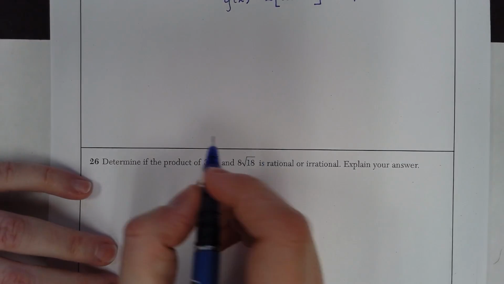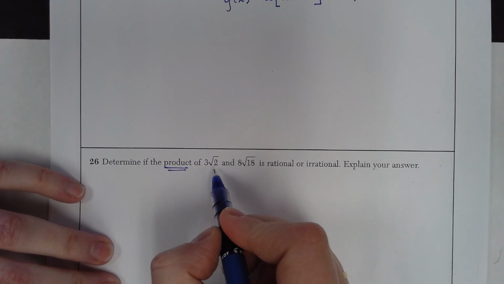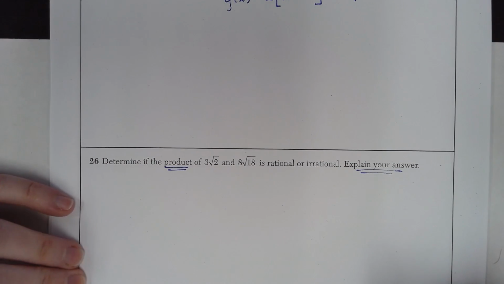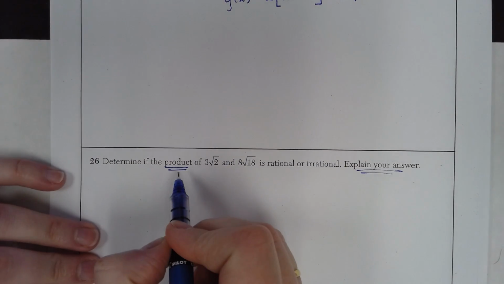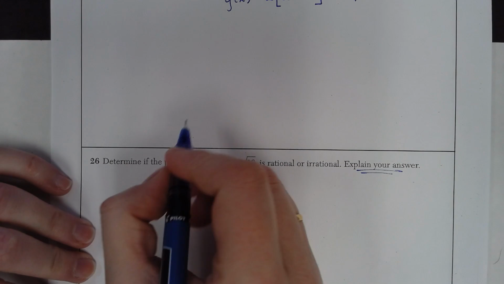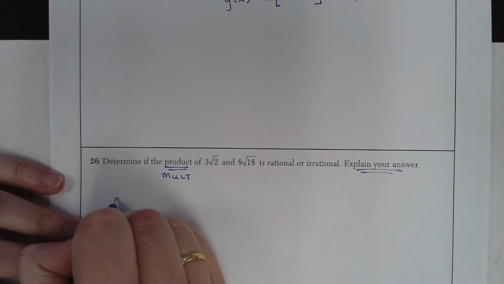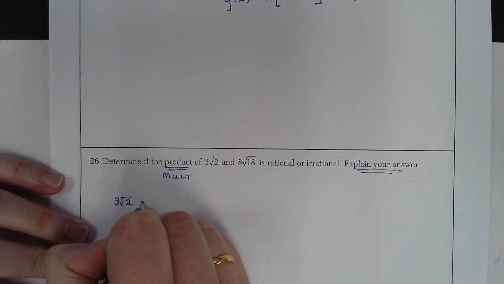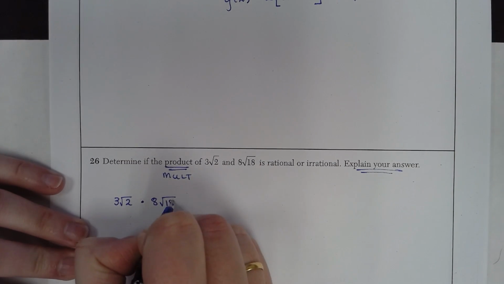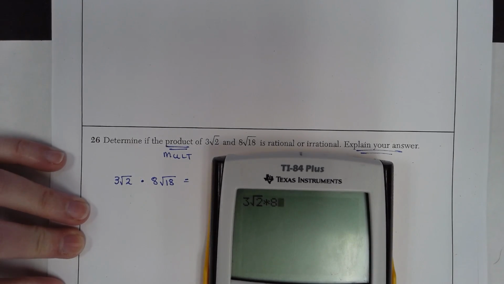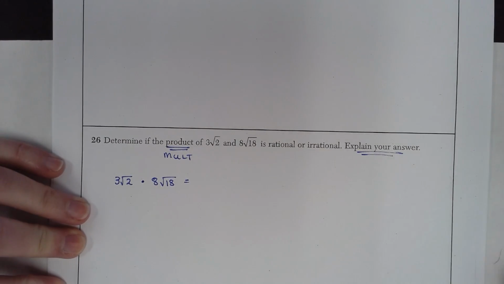26. Determine if the product of 3 radical 2 and 8 radical 18 is rational or irrational, and explain your answer. Okay, first thing I would do is actually see what the product is. Product means to multiply. So what I'm going to do on my calculator, I'm going to do 3 radical 2 times 8 radical 18, and let's see what we get. And I get 144.